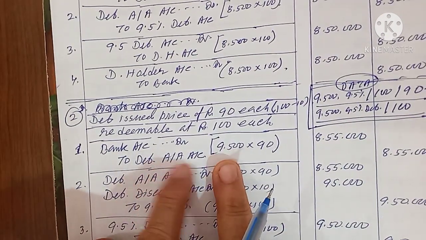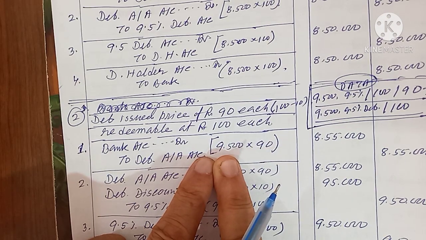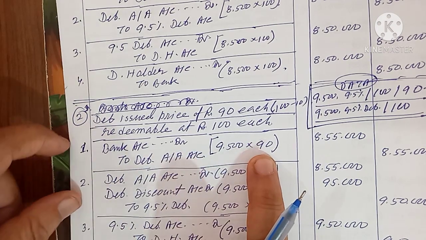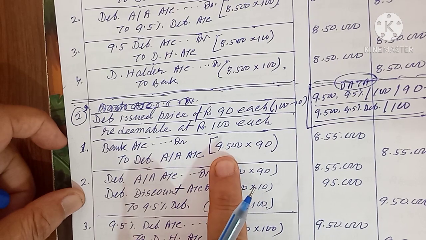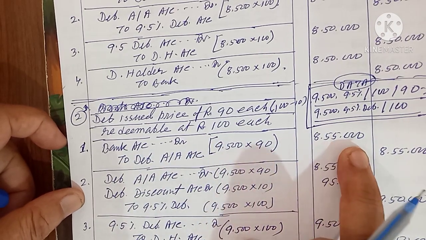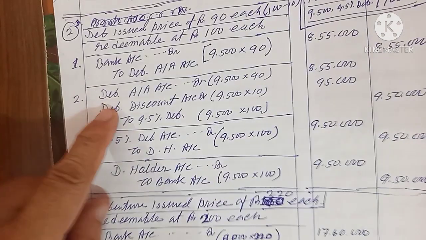How much are you going to collect? 90 rupees. 9,500 debentures of rupees 90. So you are going to collect, bank account debit to debenture application and allotment, 9,500 debentures of rupees 90, which comes to 8,55,000. 8,55,000. The second journal is called the transfer entry.